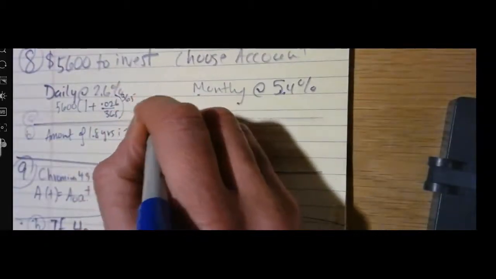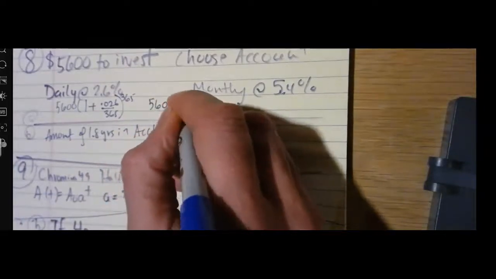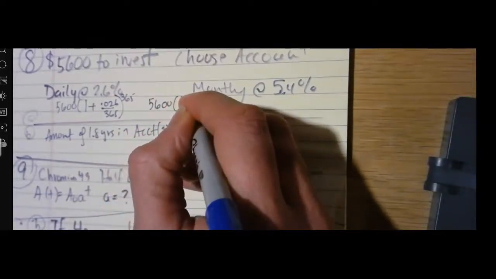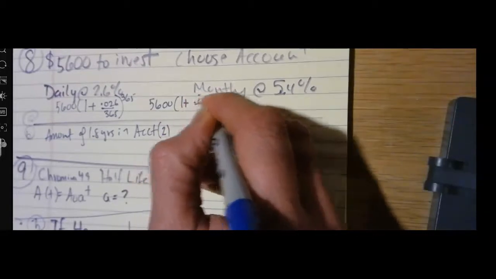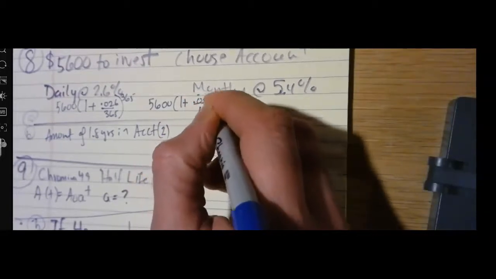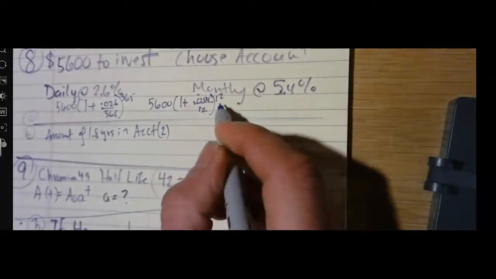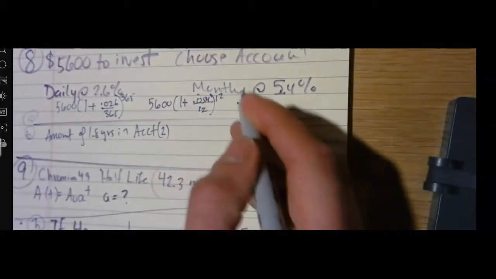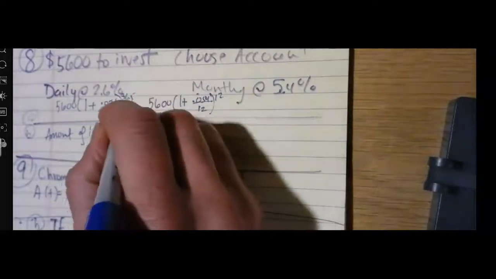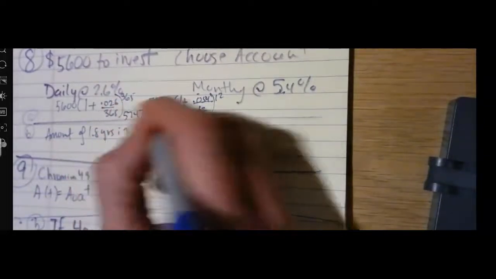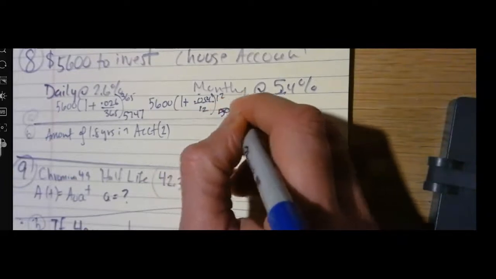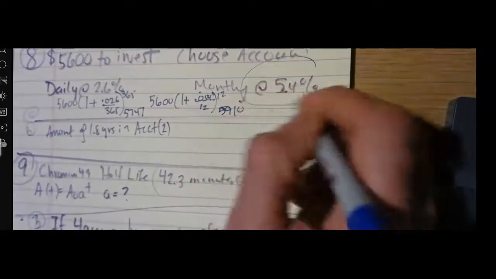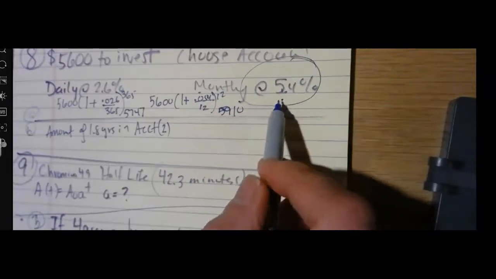And this one's going to be 5,600 times 1 plus 0.054 over 12 raised to the 12th power, just because again we're just assuming 1 year. Now if we do that, this one's going to give us 57.47, and this one's going to give us 59.10. So clearly account number 2, the one that gives us monthly interest at 5.4, is going to be greater.